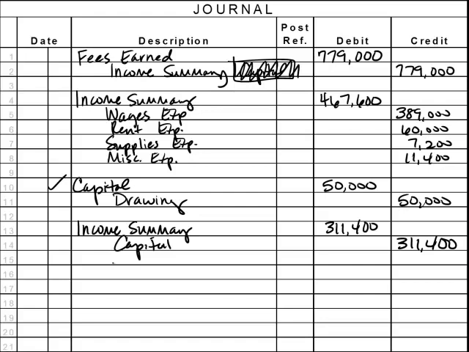No matter what your company, what your account titles are, you're always going to close out all revenues. They could be called sales commissions, rent revenue, interest revenue. You're going to close out all expenses. You could have automobile expense, uniform expenses, subscription expenses, whatever expenses your business has, all of them.